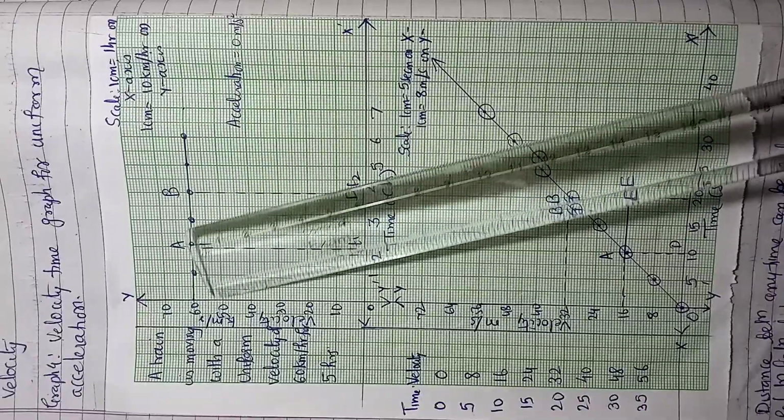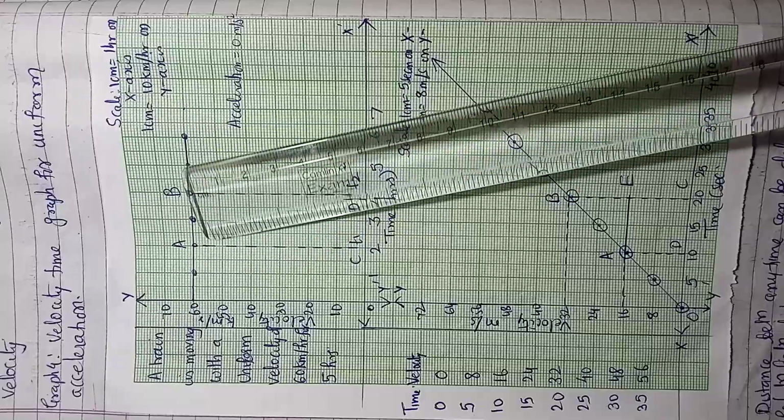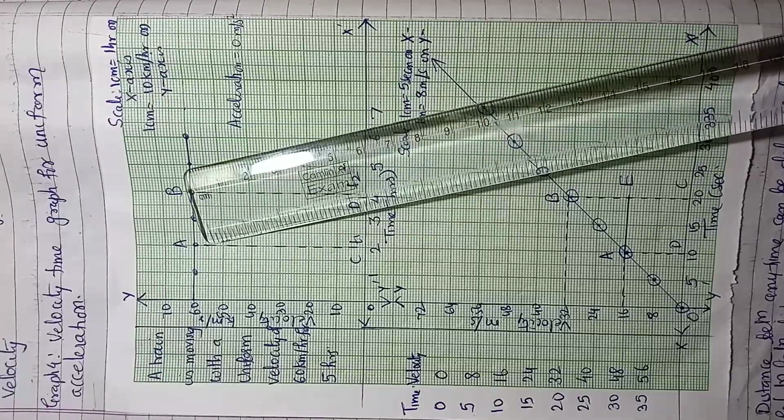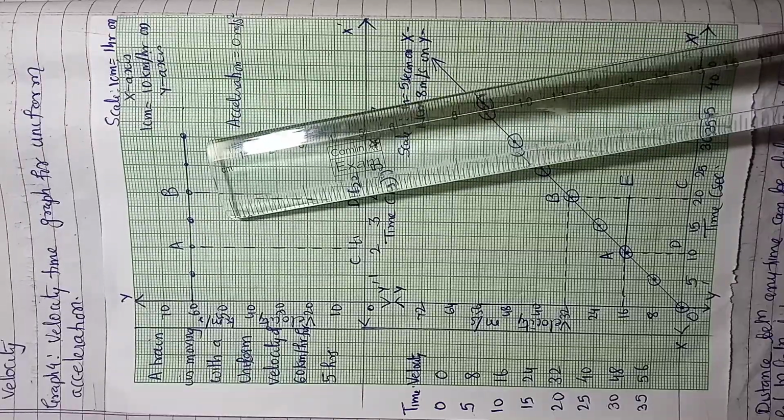In the initial hour the speed is 60 km per hour. First hour, 60 km per hour. The next hour also 60 km per hour, and so on. The speed is constant.